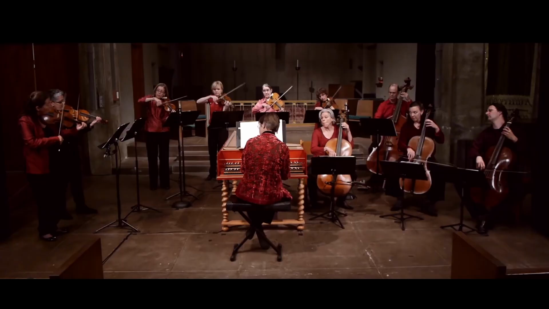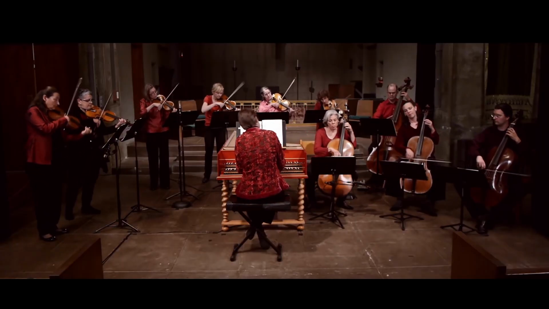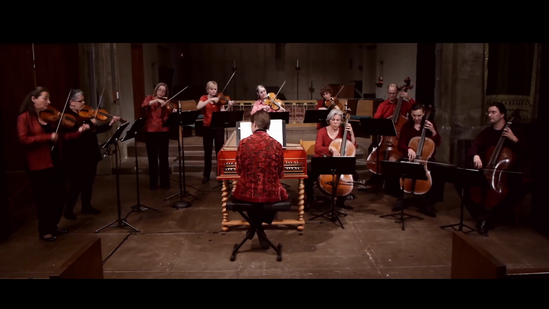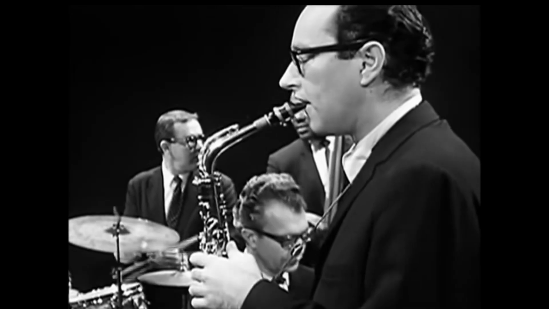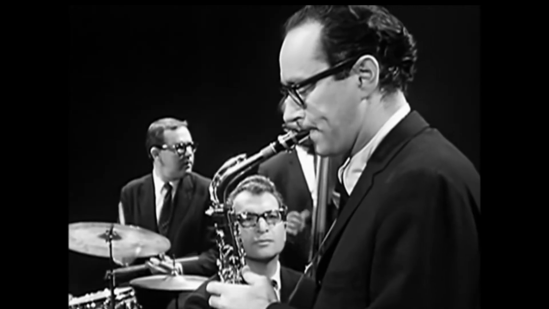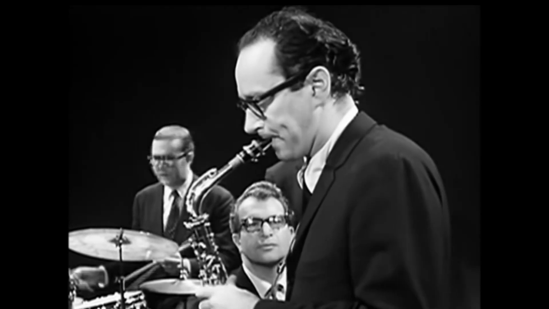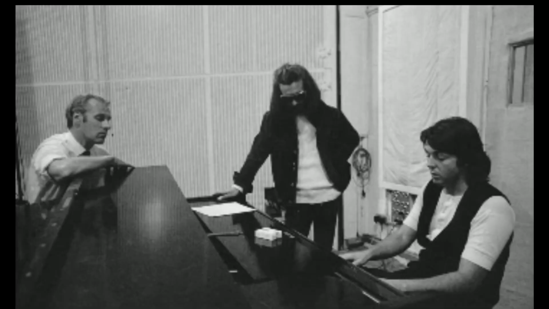But if classical music was being a little bit snotty about the fifths, popular music certainly didn't mind. Or jazz. The sequence found fresh life in famous hands, and delivered some of our most famous tunes.